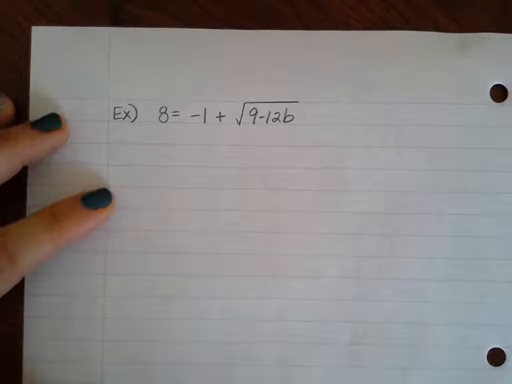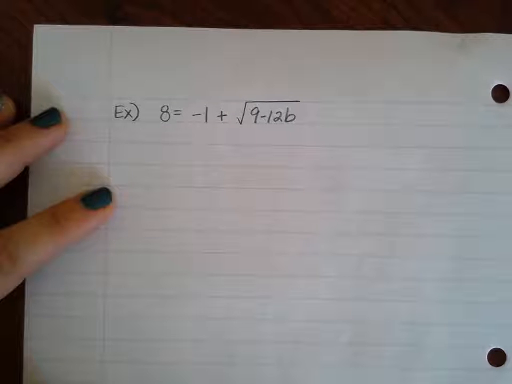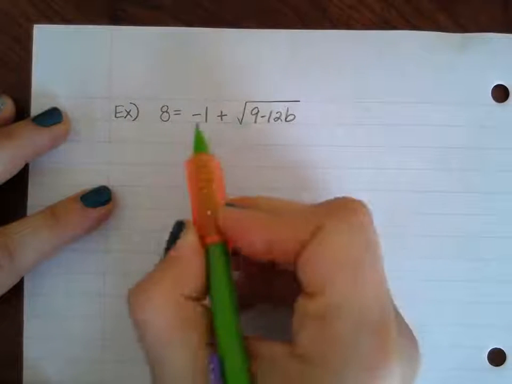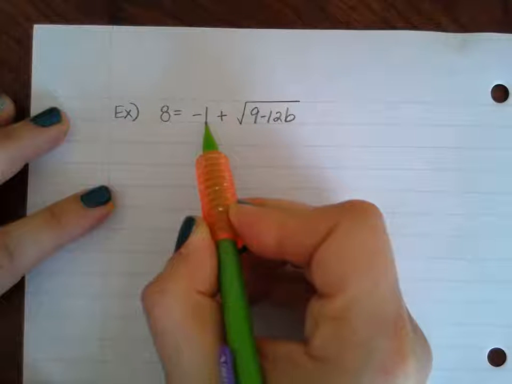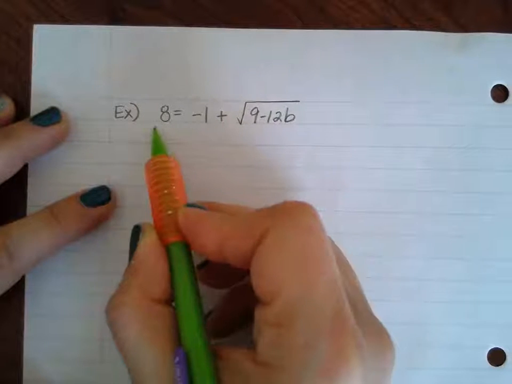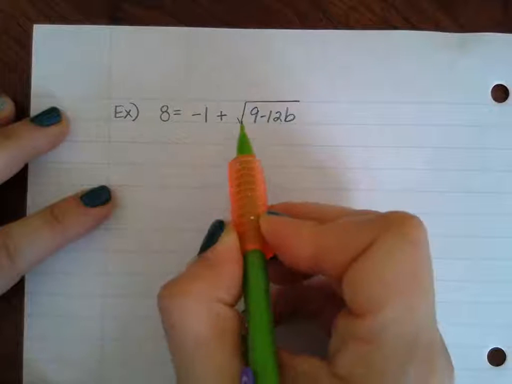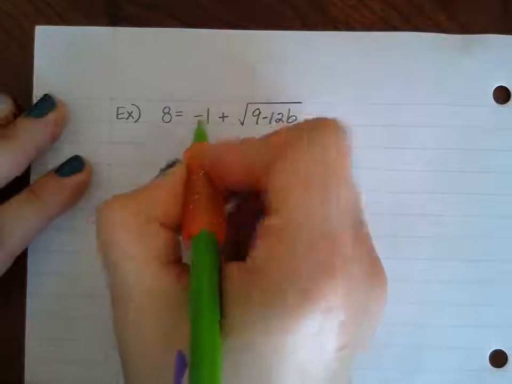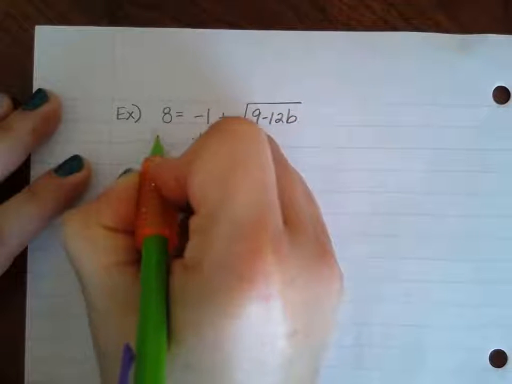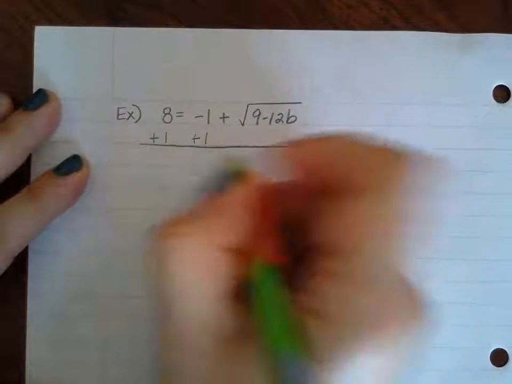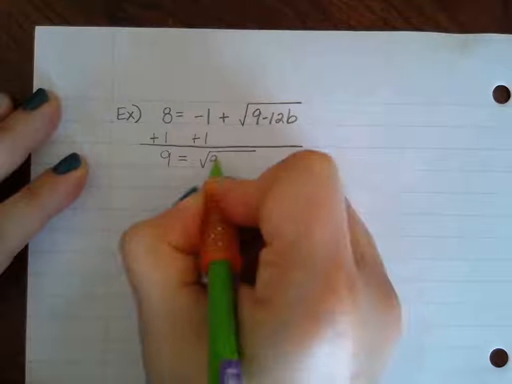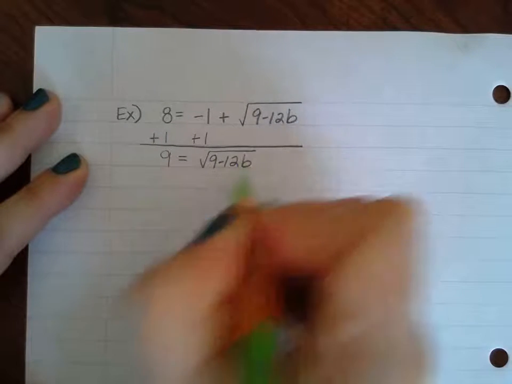Okay, so step 1, if you remember, is to get the radical by itself. Well, this radical is not by itself. There's a -1 hanging out right here. So we have to get this -1 over to the other side of the equal sign before we can go on to step 2. So to move this over to this side, you're going to add 1 to both sides. So 8 plus 1 is 9. That equals the square root of 9 minus 12b.